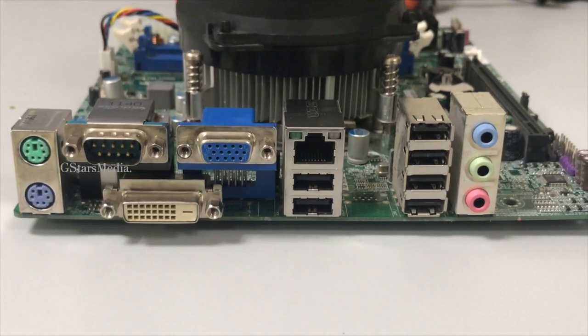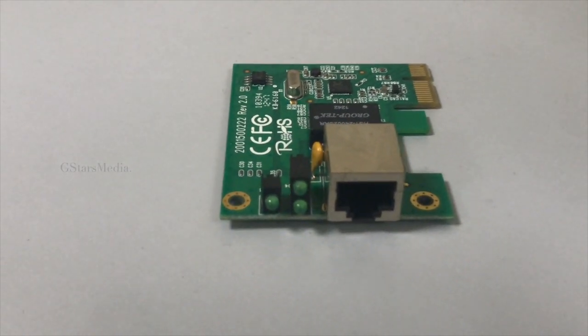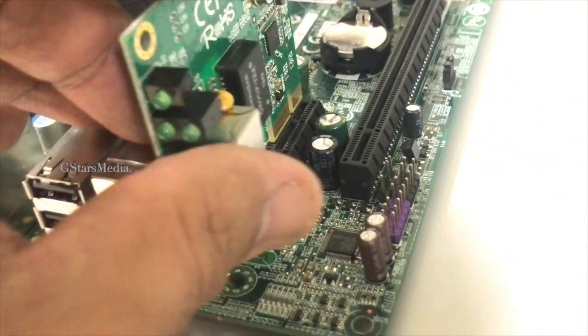Networking components. Some motherboards have integrated Ethernet controllers and Wi-Fi adapters, while others may require separate expansion cards for networking.